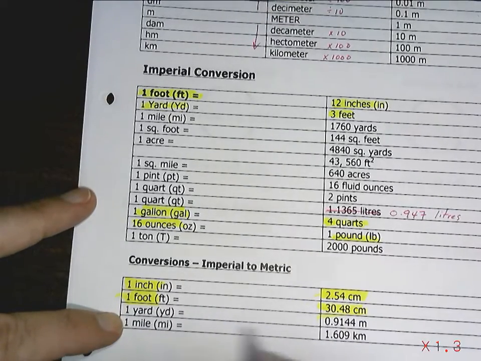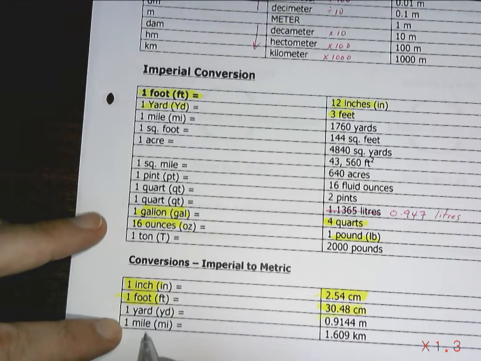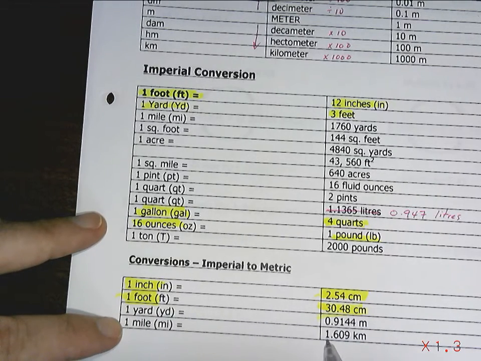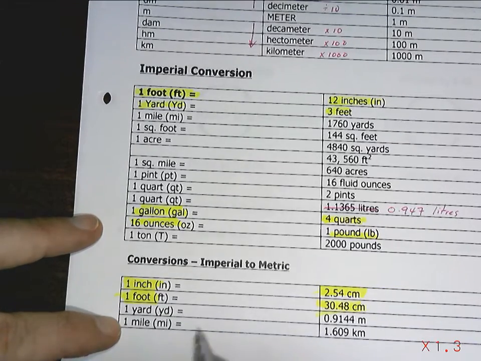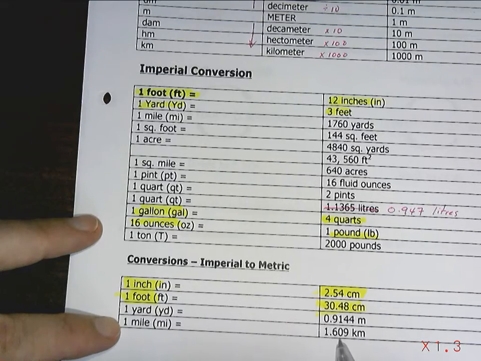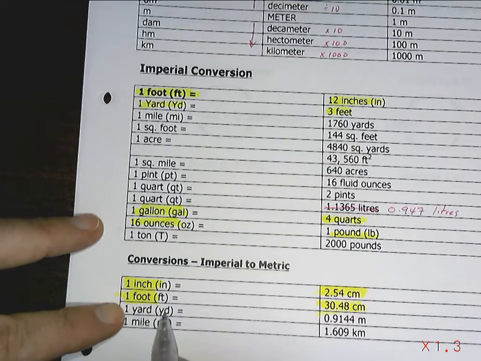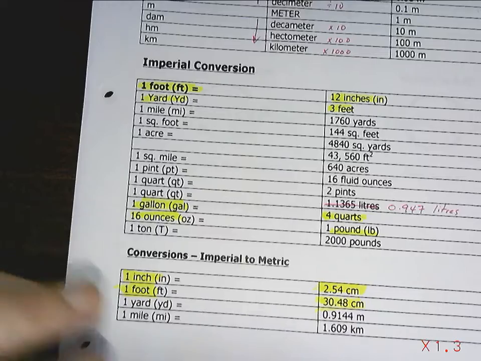So 1 yard is just less than a meter, and 1 mile is just over a kilometer and a half. Oh my goodness, I'm hurting today. So 1 mile is just over a kilometer and a half. 1 yard is just under a meter.